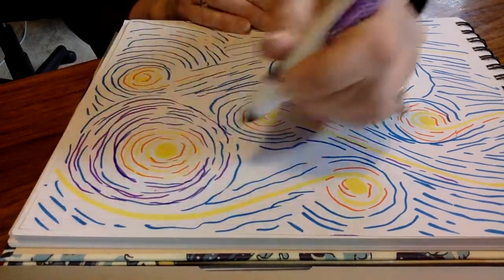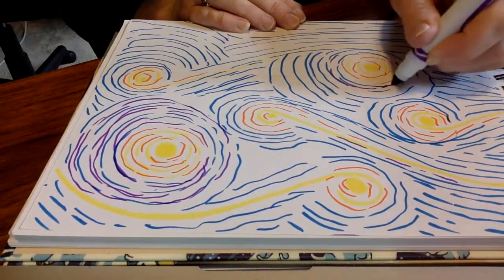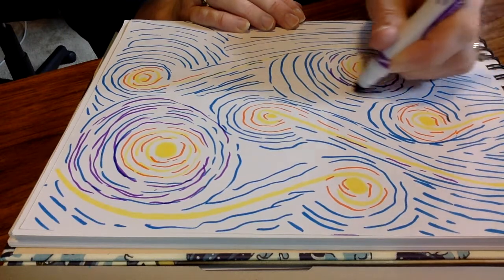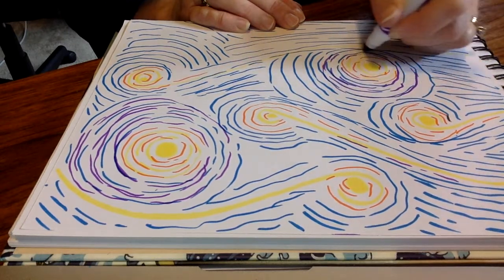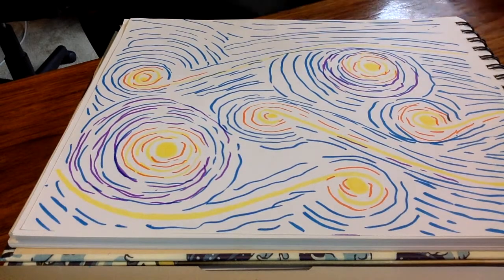Now, once again, I'm not going to make you watch me fill this whole thing in. I did create another page that has all the purple worked in already, so we're just going to jump to that right now. I'm going to flip my page, and here, oh, I love this. I love the way this is turning out now.